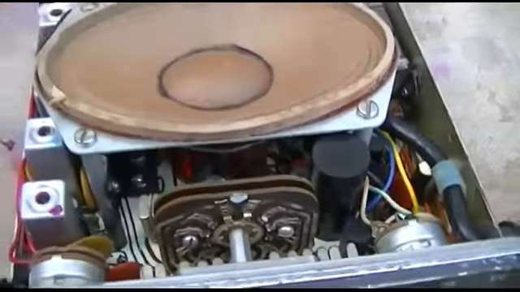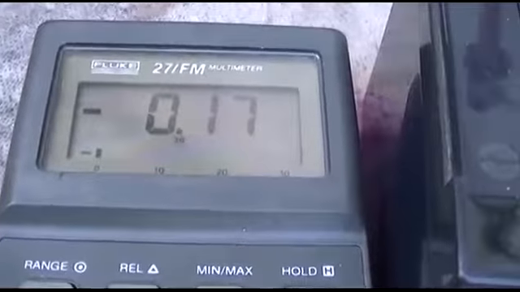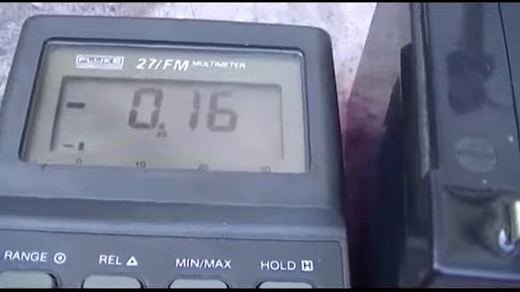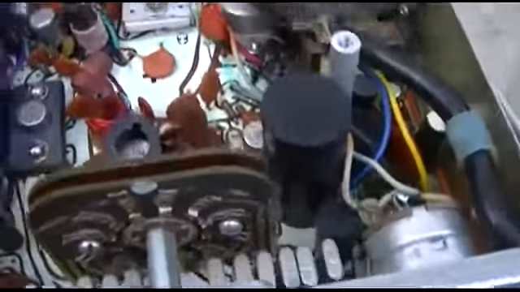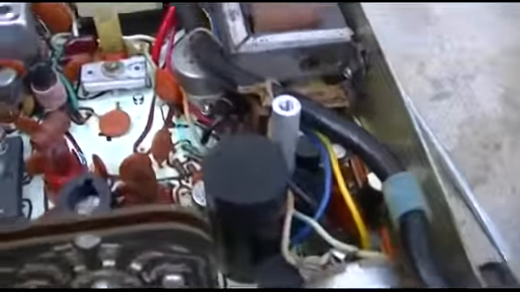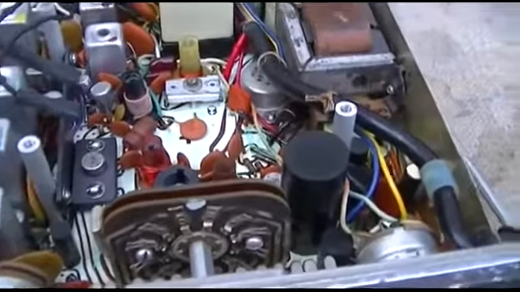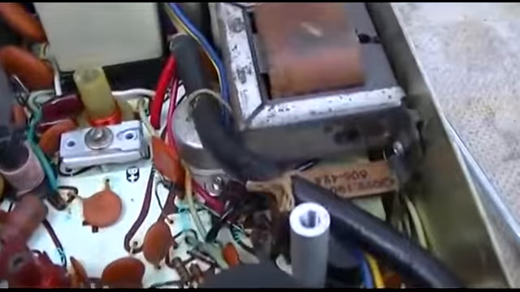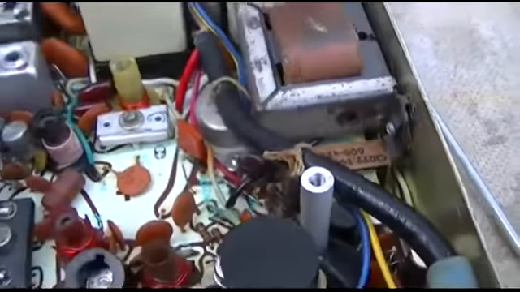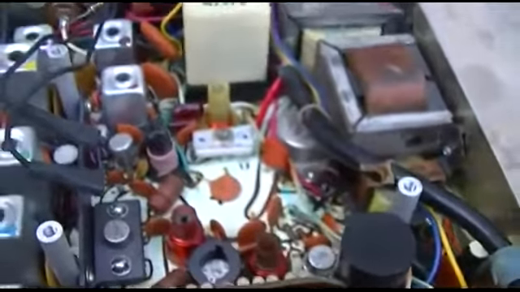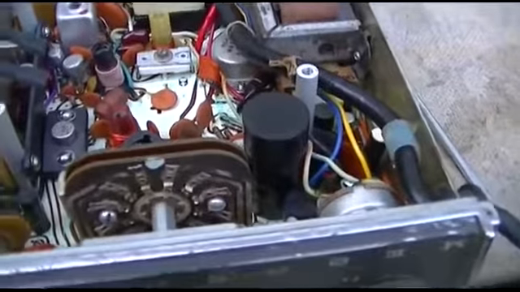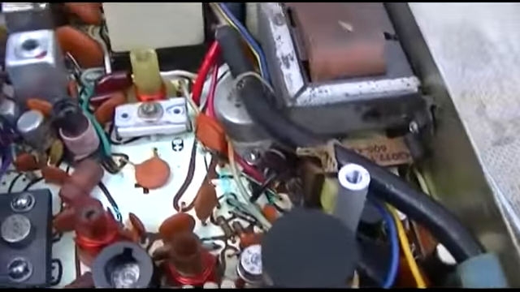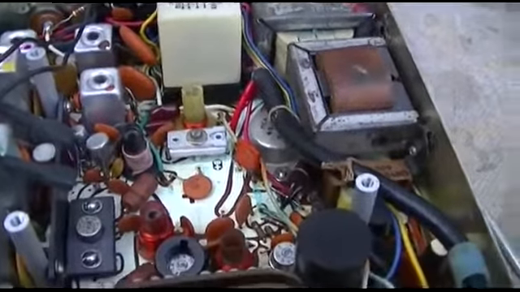Okay, I think it needs to be recapped. And look at what the current draw has dropped down to, from 4 amps down to 170 milliamps. And this capacitor is cooking hot. So this is kind of a rare issue for a piece of solid state gear. Usually you don't see capacitors do this, but they do it in tube gear quite a bit.